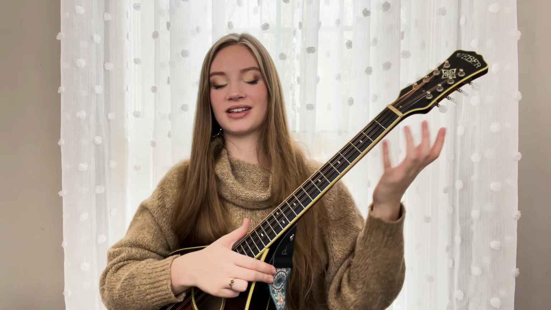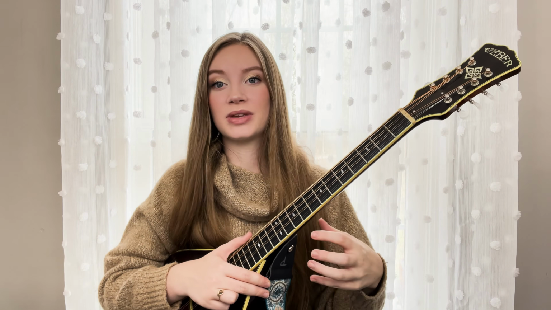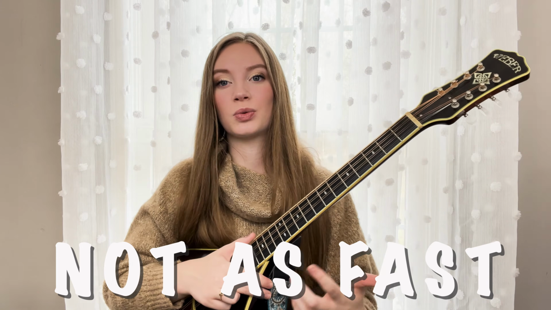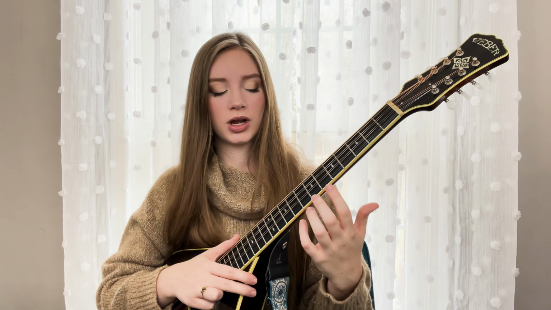This kind of goes without saying, but because of the size of this instrument, you're not going to be able to play quite as fast as you would on a mandolin. Now that said, especially if you're higher up on the neck or you're using open strings, you can definitely still get some speed with this instrument. It's just not going to be at the same level as it would be on the mandolin.